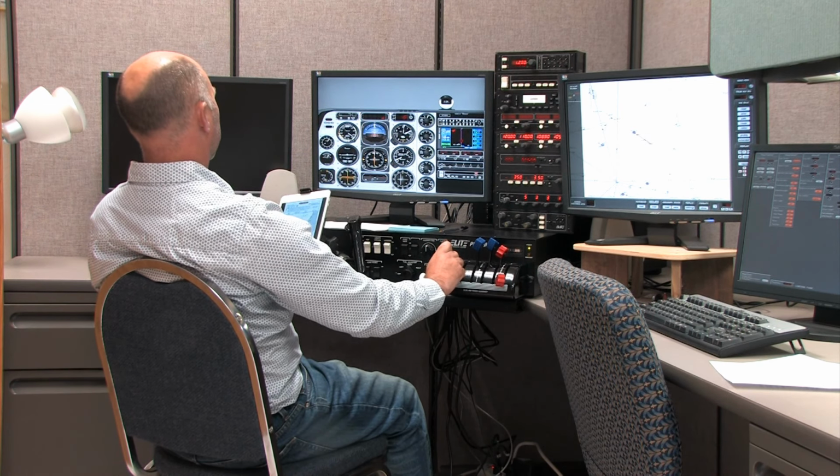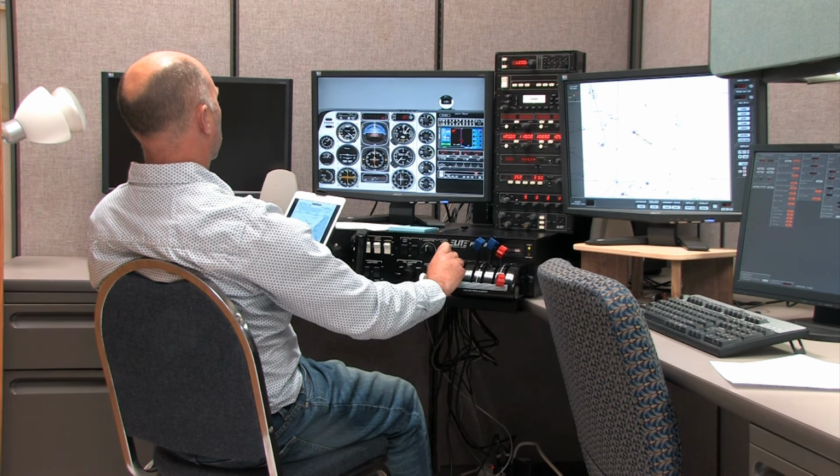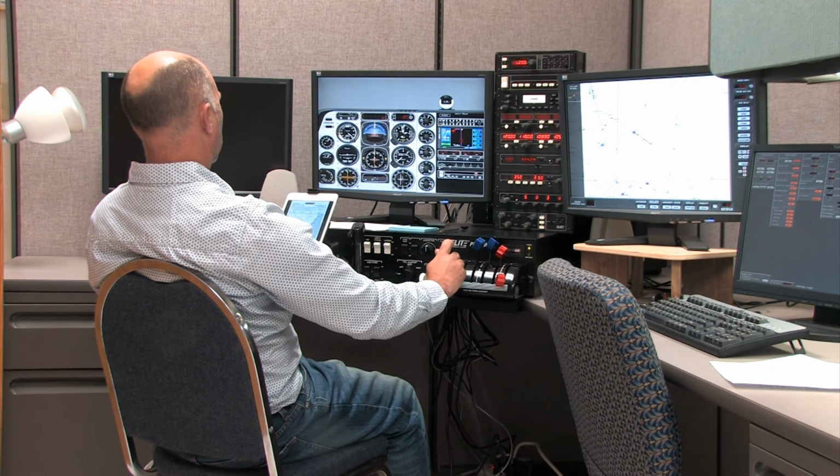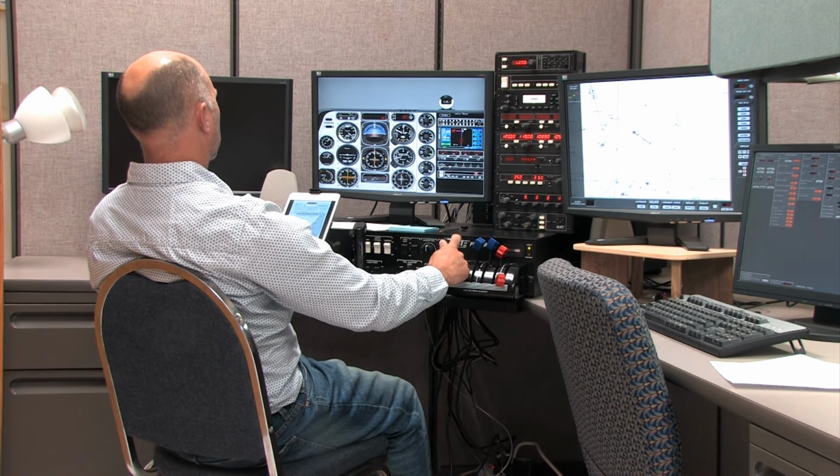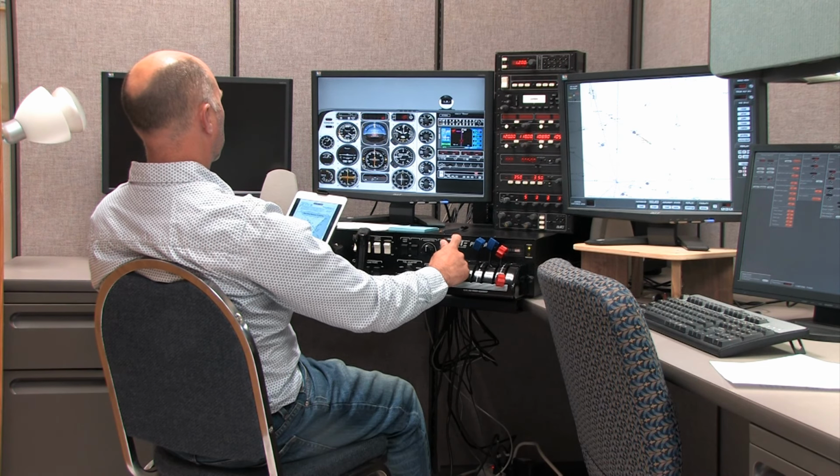Thousand to minimums, no flags, continuing. 500 to minimums, no flags, continuing.